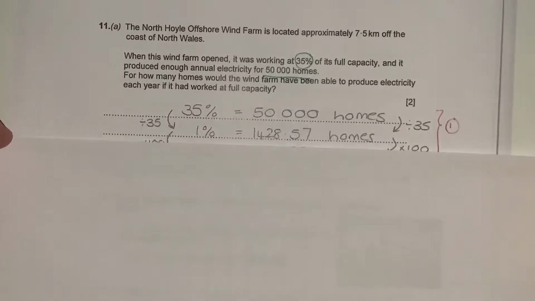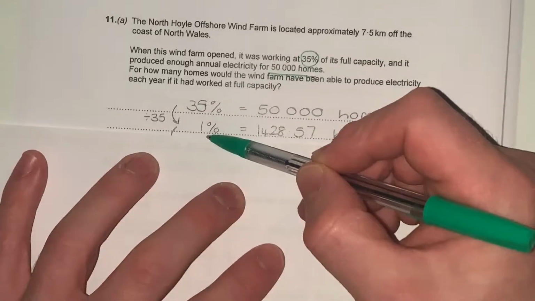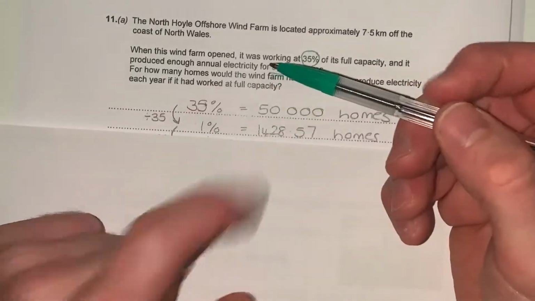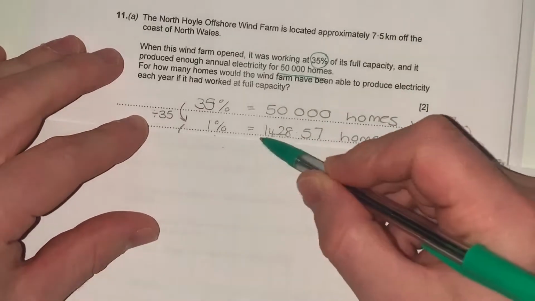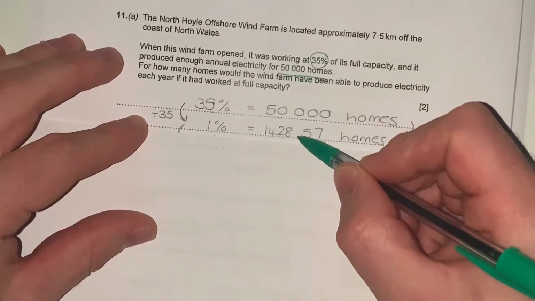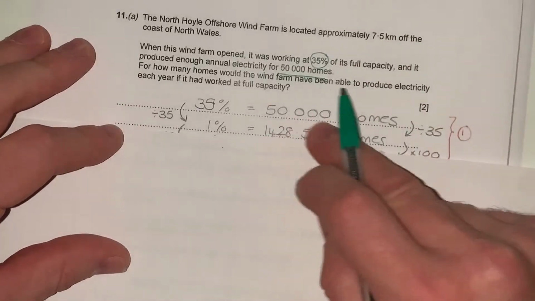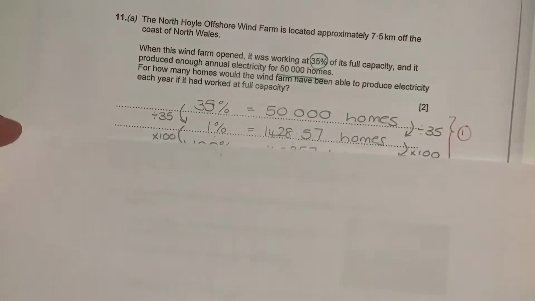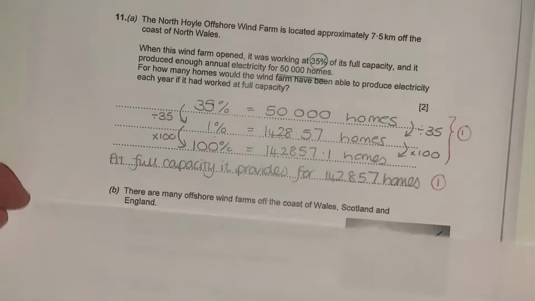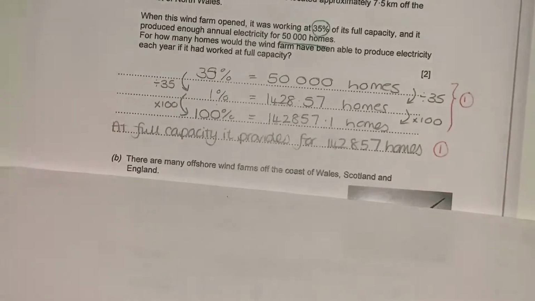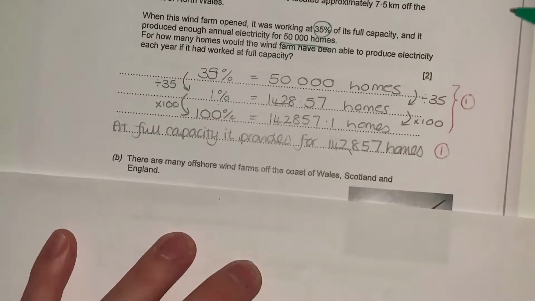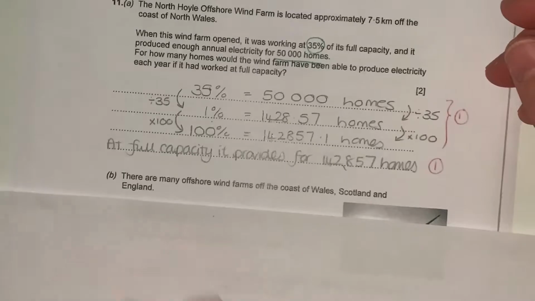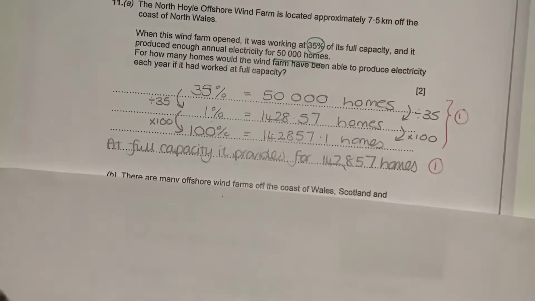Easiest way to do it is to divide by 35, because if I divide by 35, that will tell me what 1% is. And now I know what 1% is. Obviously use your calculator. It'd be 1,428.57 homes. To get this back to 100 now, I would just multiply by 100 to get me back up there. Okay? So at full capacity, it should provide enough electricity for that many homes, 142,857. Classic error there is a lot of you would have found 35% of 50,000, okay?